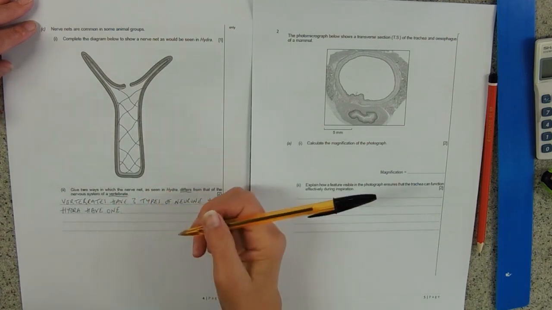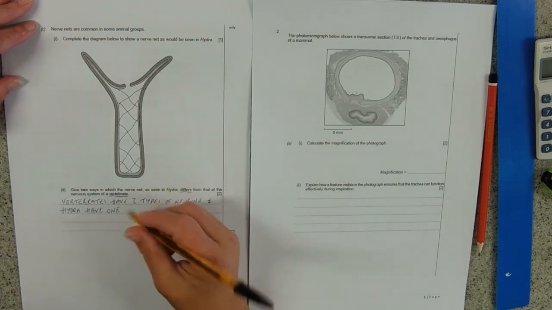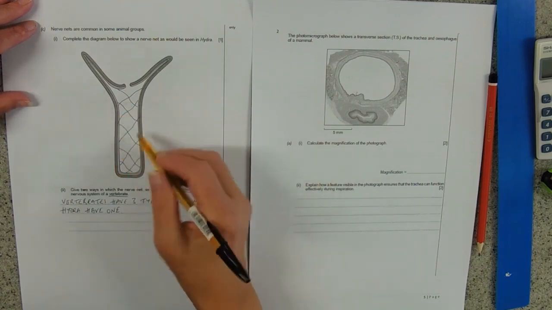And my other one is that you've got action potentials going in all directions on this.